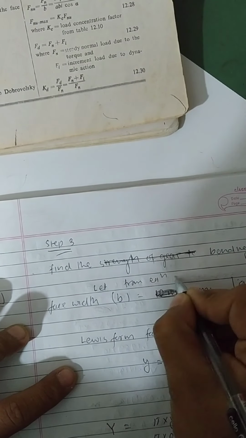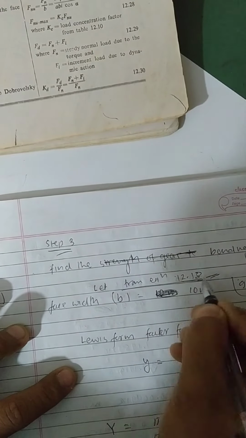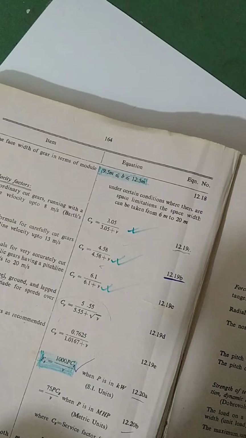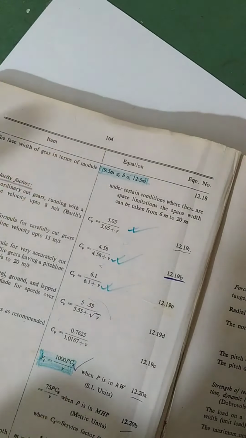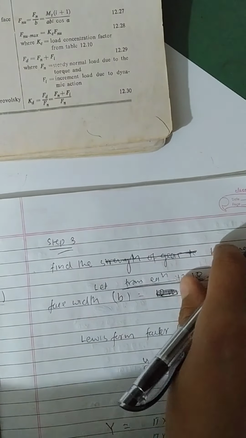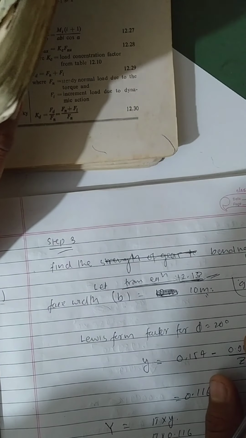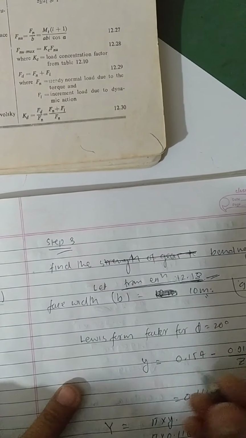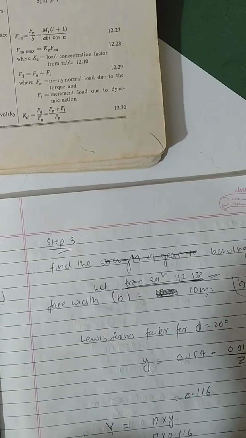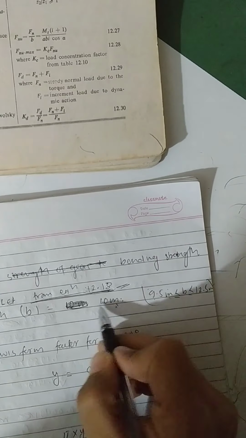From equation 12.18, if you have a data book, you have to know about it. You have to go to the data book and gear, and then we will find out these things. I'm using the book by VV Bandari, or K Madhavan, or K Balveera Reddy. Now after finding b, we are assuming b from the range 9.5 m to 12.5 m, where m is the module. I am taking this as 10 m.